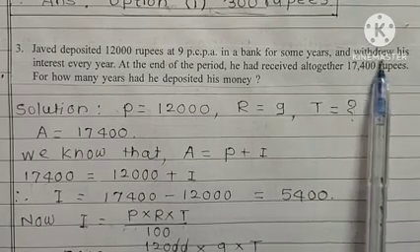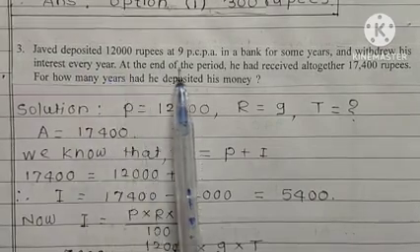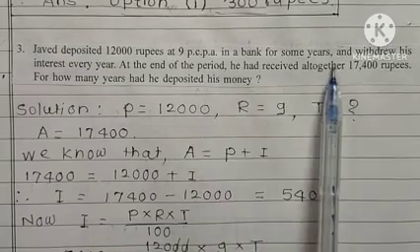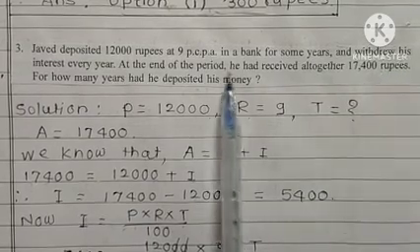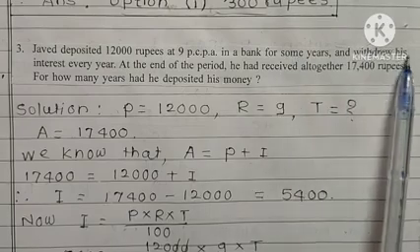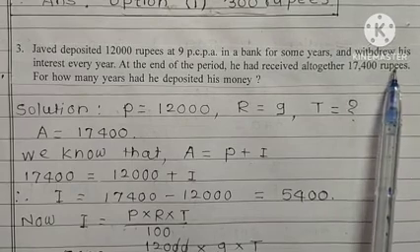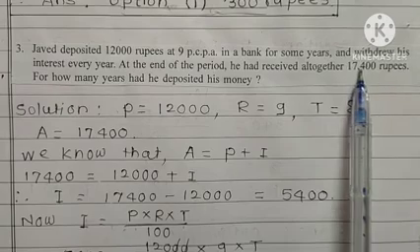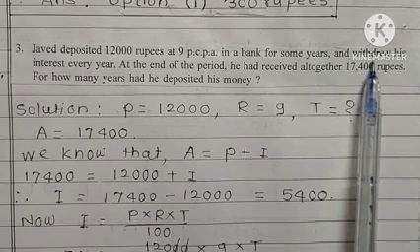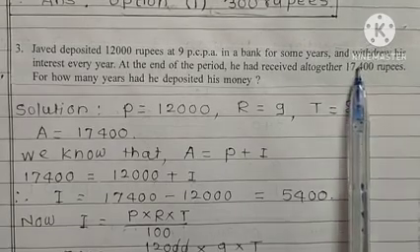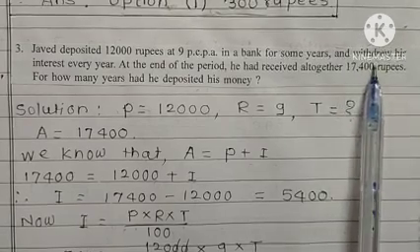Now, and withdrew his interest every year. At the end of the period, he had received altogether 17,400 rupees. That means total amount, which is denoted by A. That means here principal plus interest both are added.